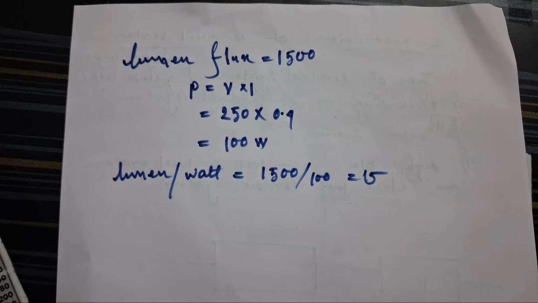The next question was: the total flux of a 250 volt lamp is 1500 lumen and it takes a current of 0.4 ampere. Find the lumen per watt. Here lumen per watt means we have to calculate the lamp efficiency. The flux given is 1500.